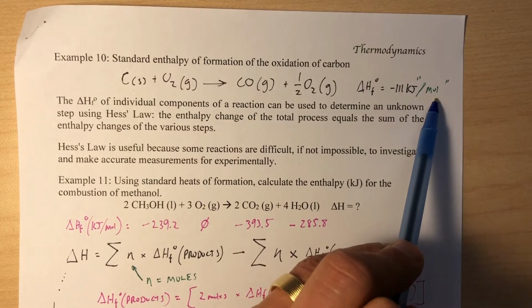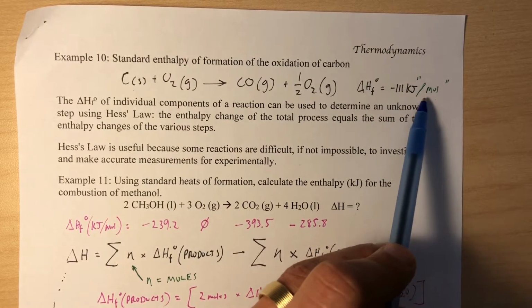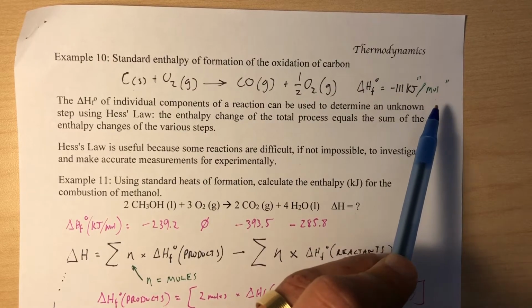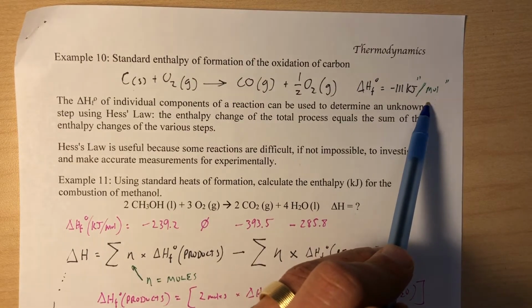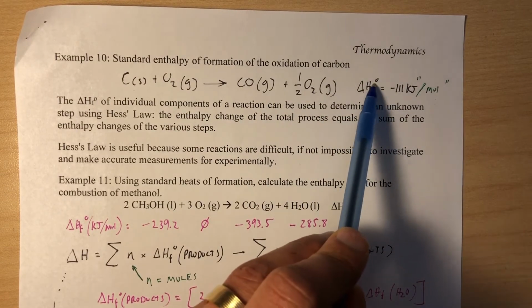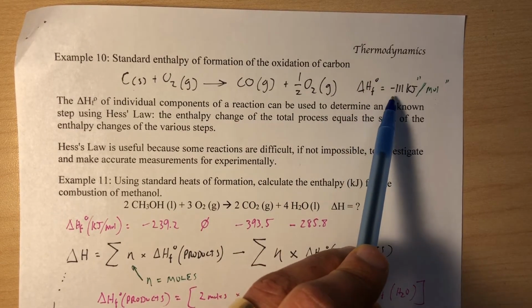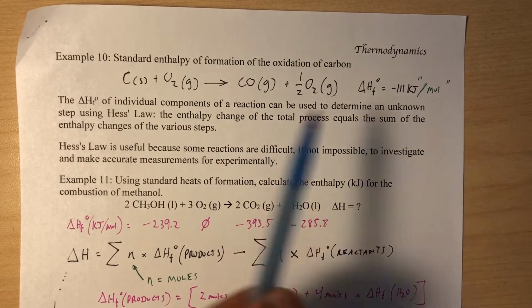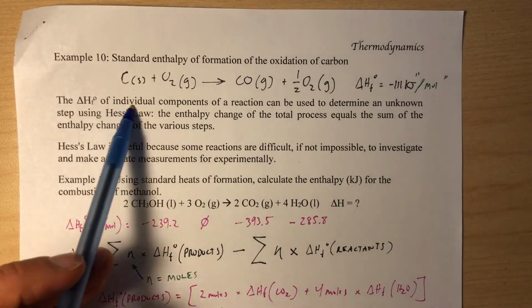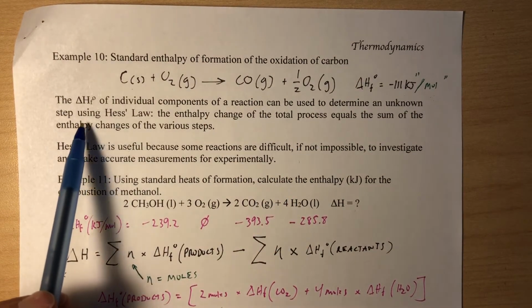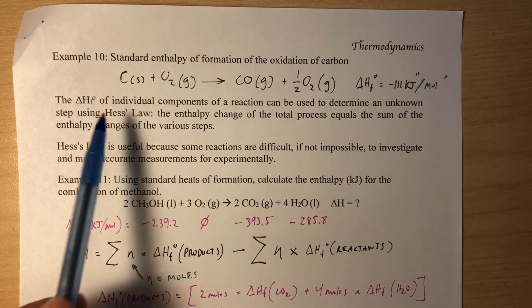We can consider a hidden per mole implied off to the side. So I always read these standard formation values as being negative kilojoules per mole, with an implied per mole. The heat of formation of individual components of the reaction can be used to determine an unknown step using Hess's law, which we'll use.